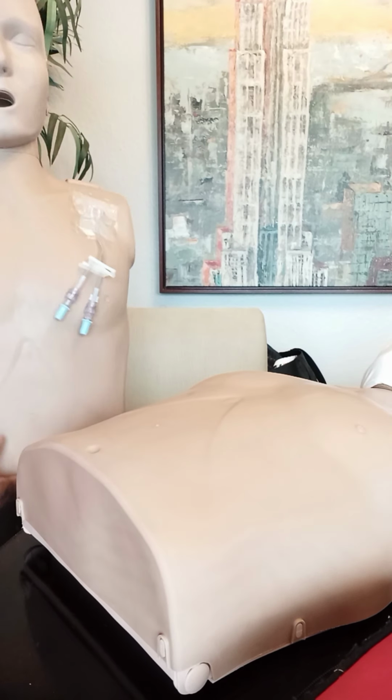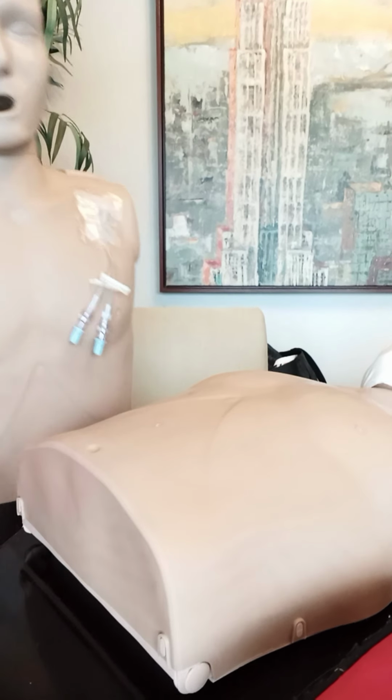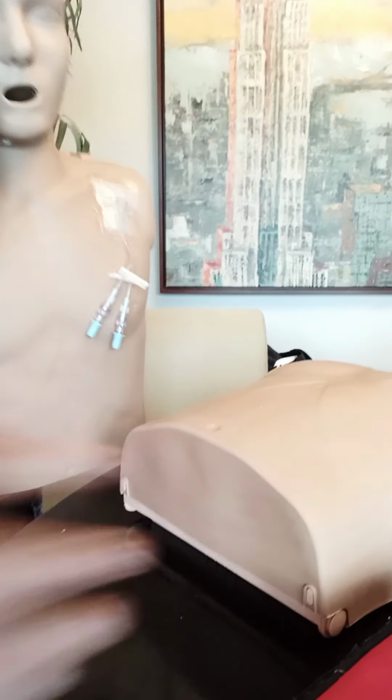Today I have Ben. This is my guy Ben. Having a little trouble with this camera, y'all, but bear with me.